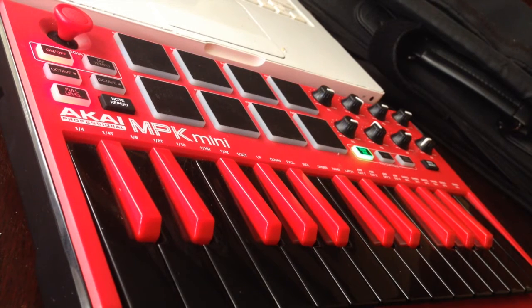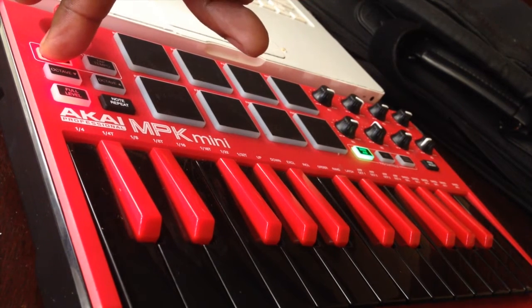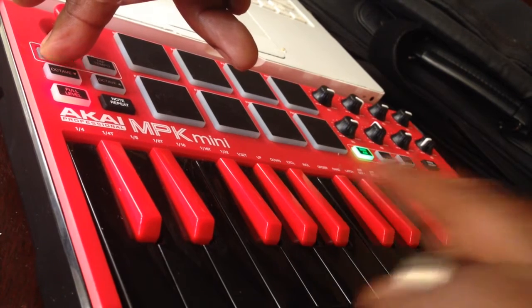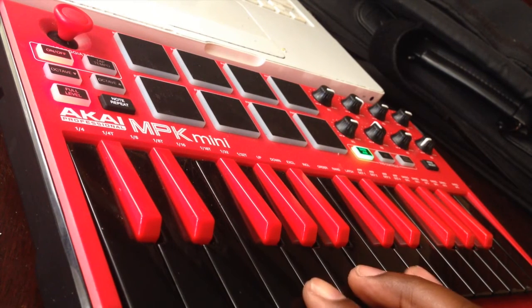Same as with the note repeat function, you'll hold the on off, and then I'm going to press up. So I'm going to play an F chord, and it's going to play the notes going up. So here's the F chord.